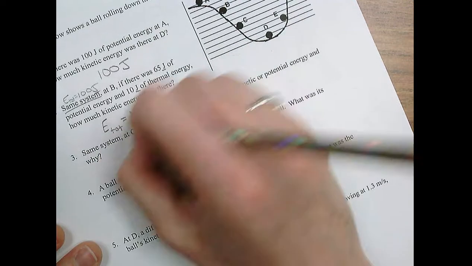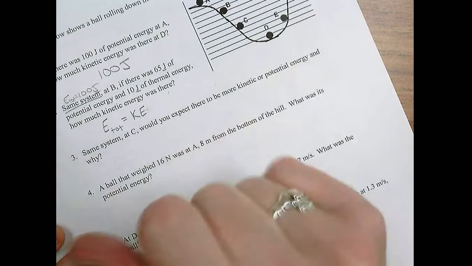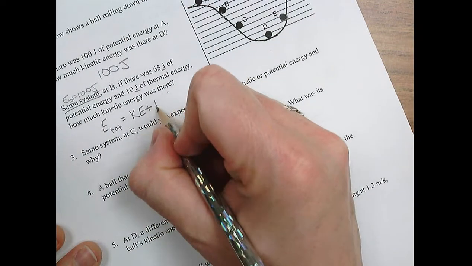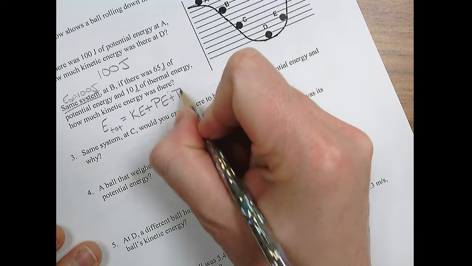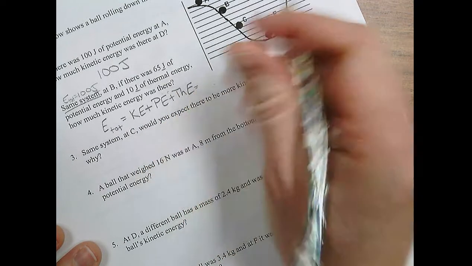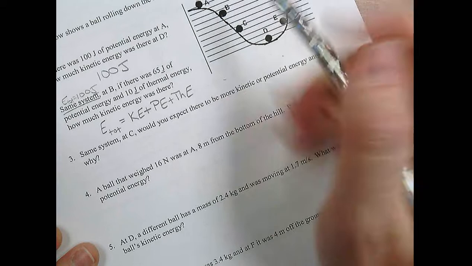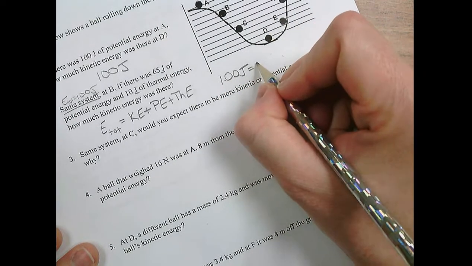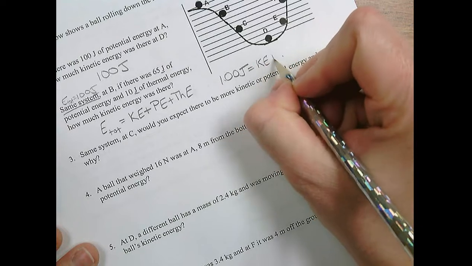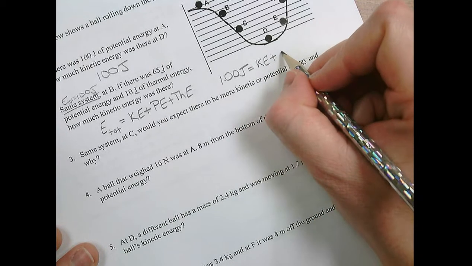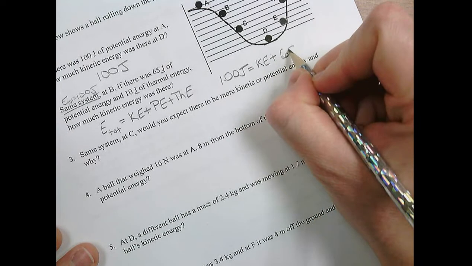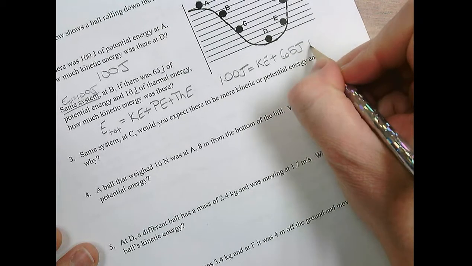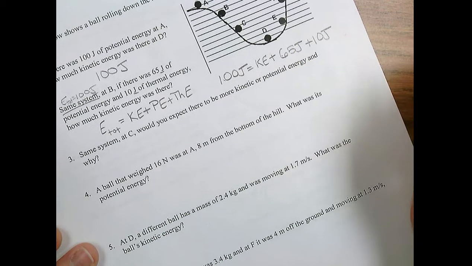E total equals kinetic energy plus potential energy plus thermal energy. And I'm going to plug my numbers in. So 100 joules equals, we don't know what kinetic energy is, plus 65 joules of potential plus 10 joules of thermal.